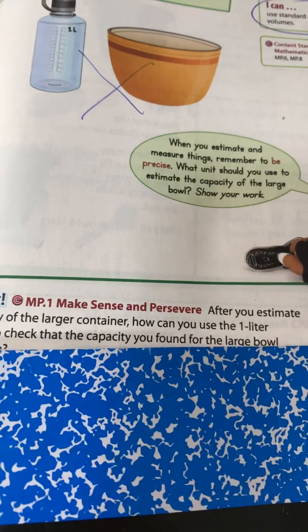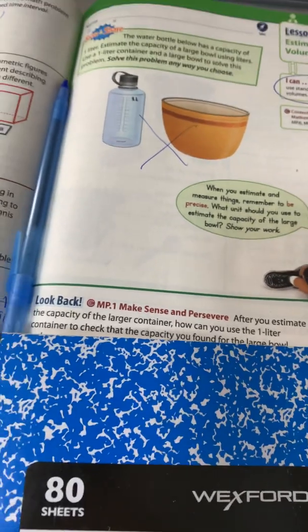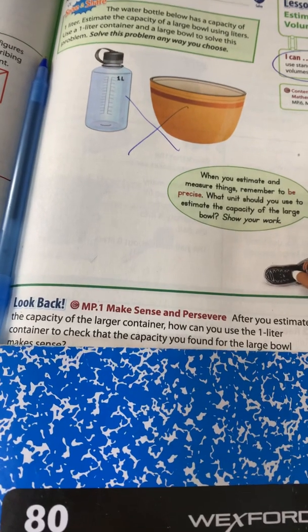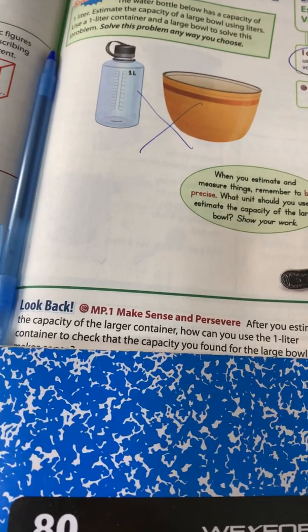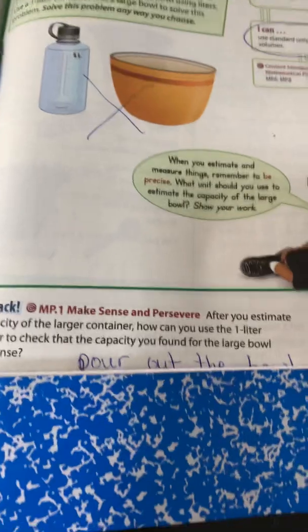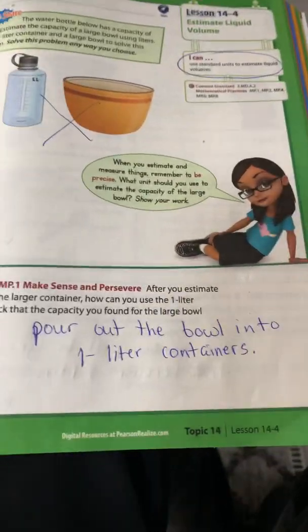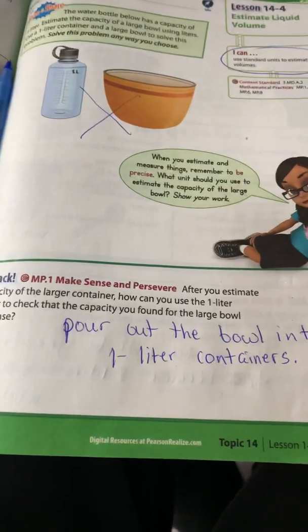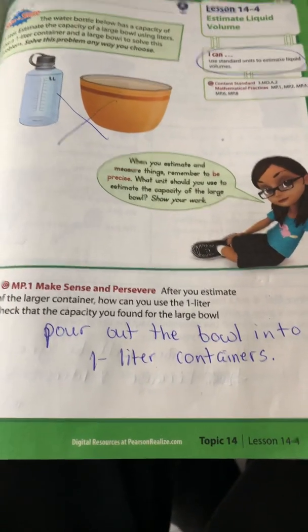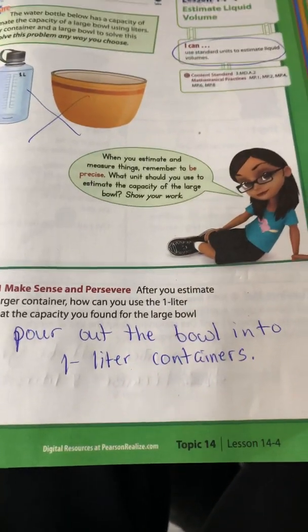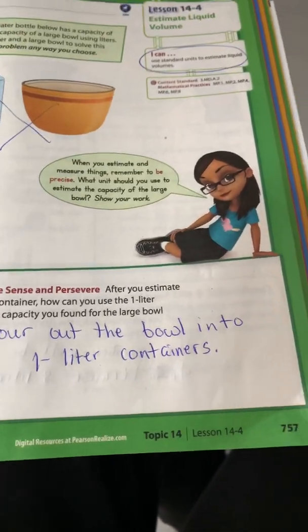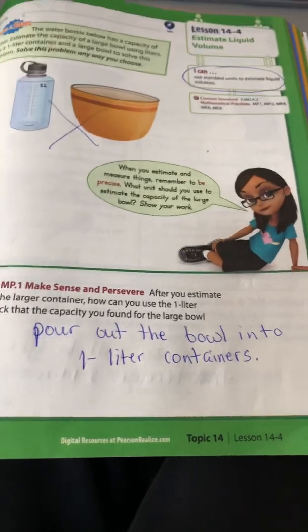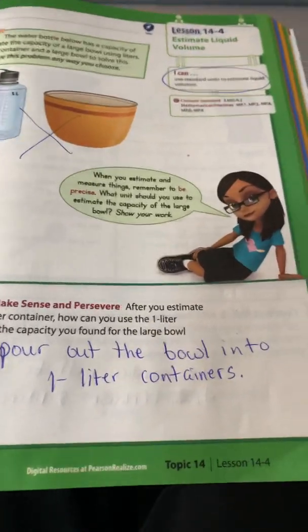It says, after you estimate the capacity of a larger container, how can you use the 1 liter container to check the capacity you found for the large bowl makes sense? Well, you'd pour out the bowl into 1 liter containers. So pour it back into that same 1 liter container and then dump it. Or get several 1 liter containers, pour it all into them and measure it. See if it makes sense. It's about the same. Remember, if we're estimating, we're giving a guess.